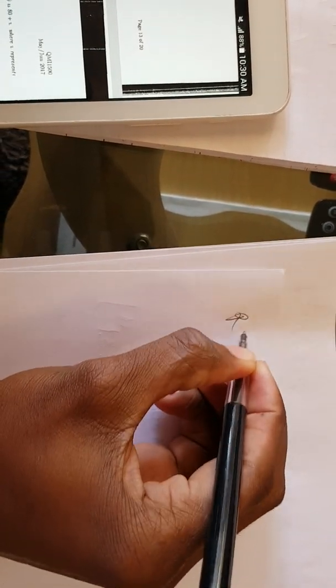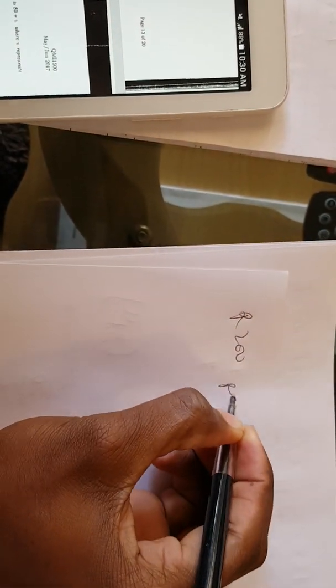Hello guys, let's do question number 20 and 21 for May June 2017. A firm sells its product at 200 rand per unit. So a firm is selling its product at 200 rand per unit.